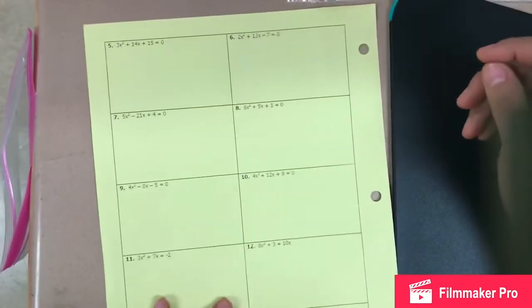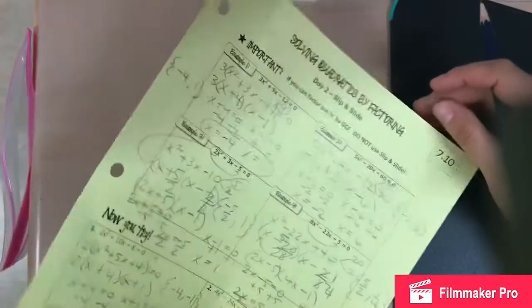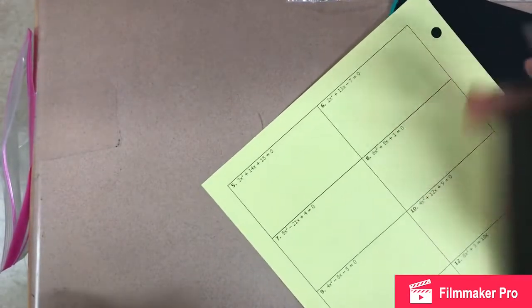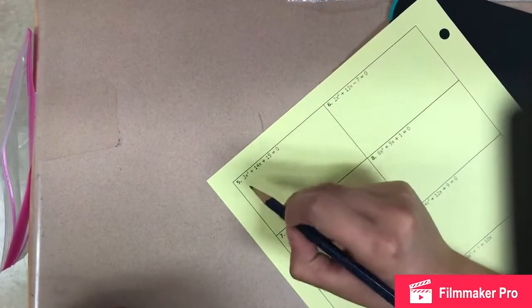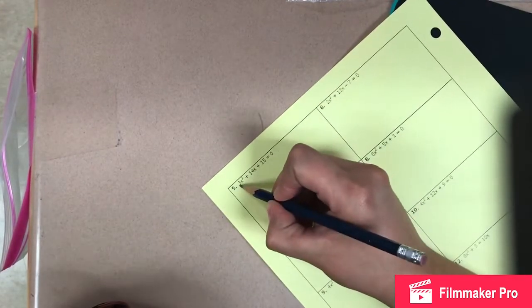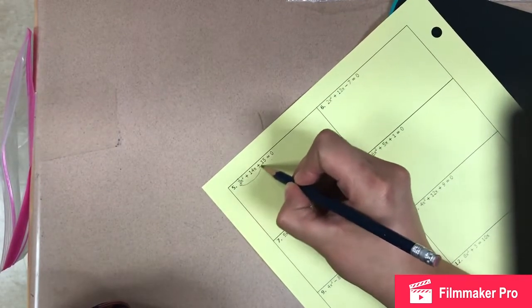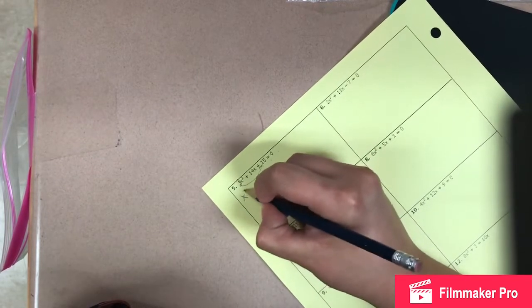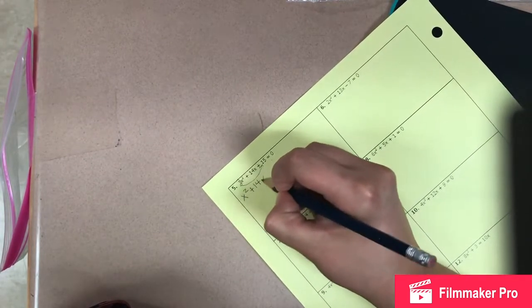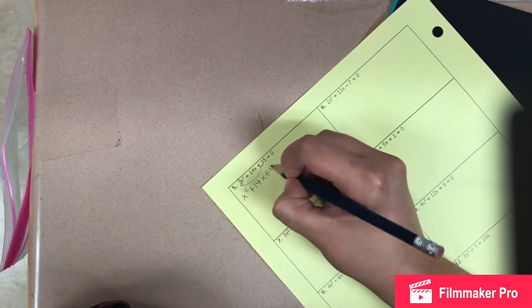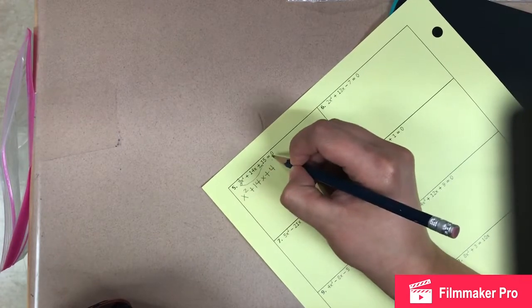Okay, so this is just more practice of finding solutions by factoring. So number 5, it's already set equal to 0. We want to look for a GCF, which in this case does not have one. So since there is a leading coefficient, we're going to slip that 3 to the 15, where we have x squared plus 14x plus 45.